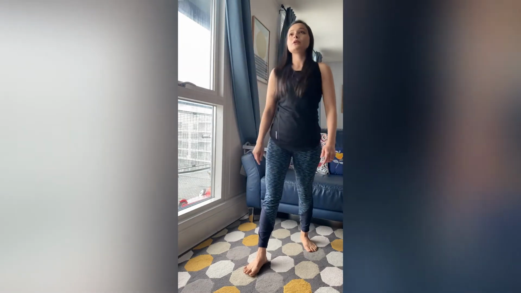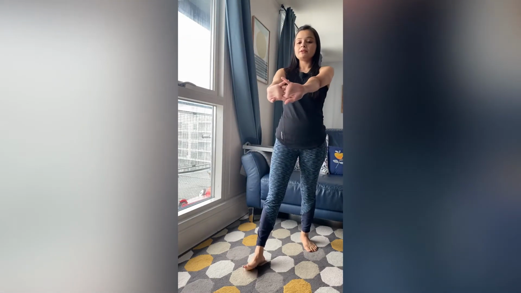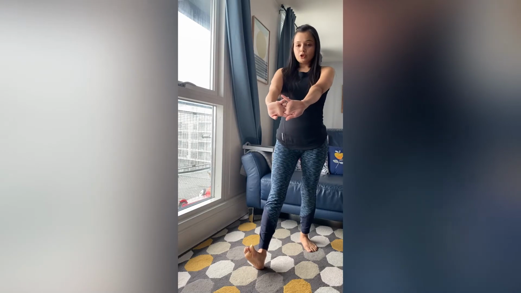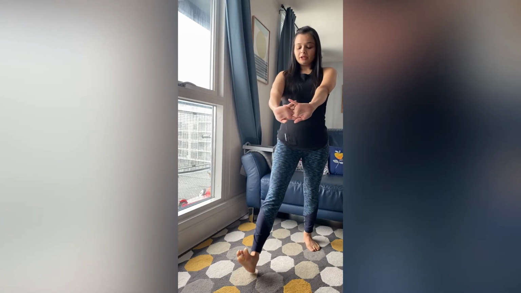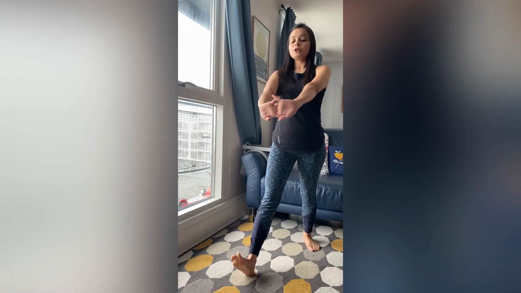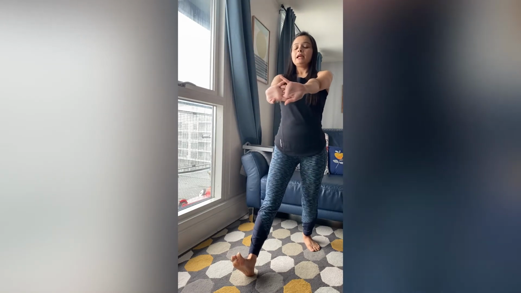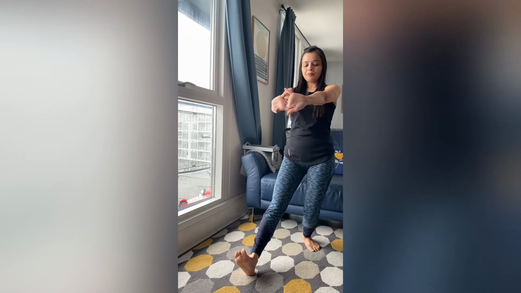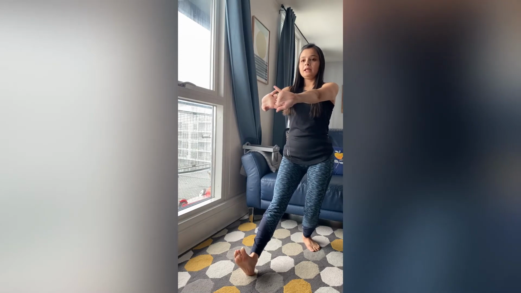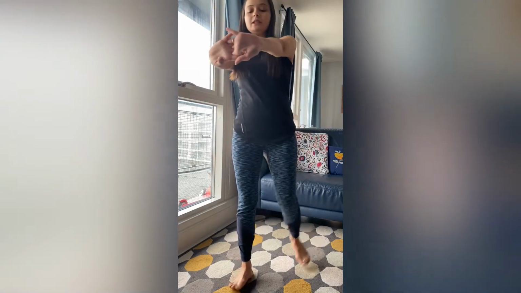Now I'm going to interlace my fingers and lift the front toes off the mat. I'm on my right ankle right now, and what you have to do is keep the front leg straight. This is my right leg this time, and bend your back leg, that's your left leg, and just go as low as you can. Slowly lift and switch sides.